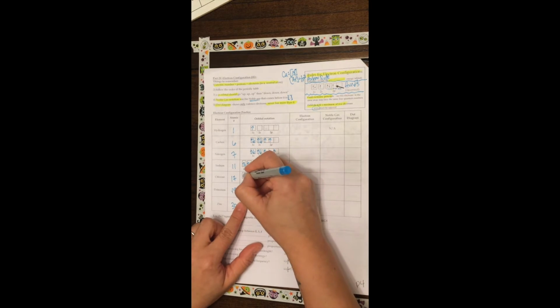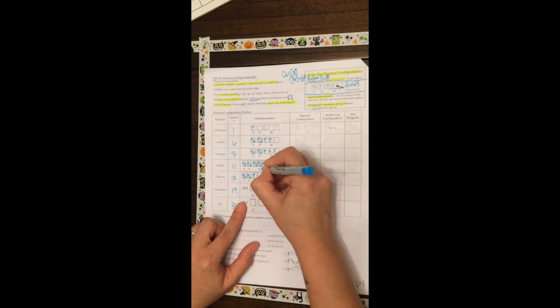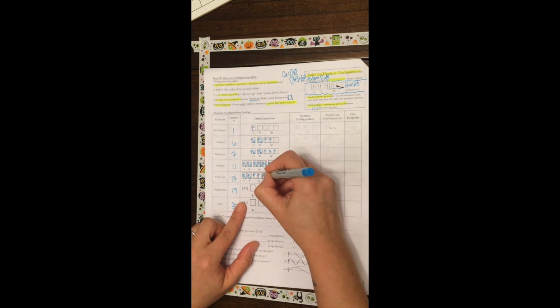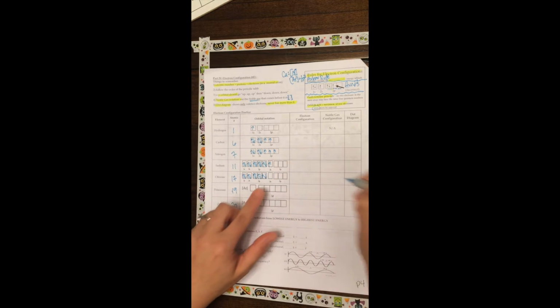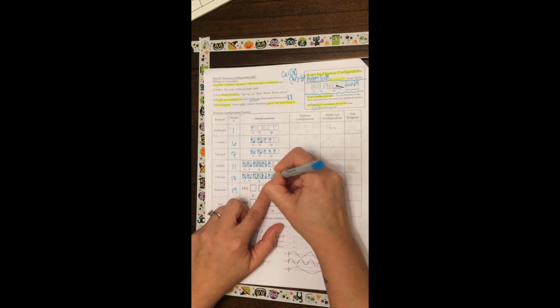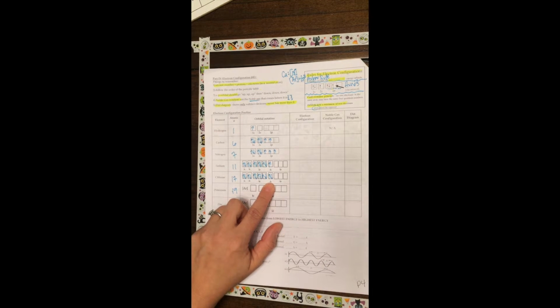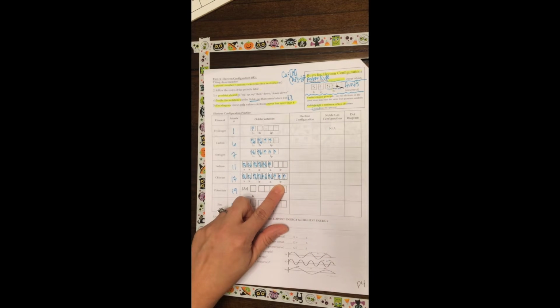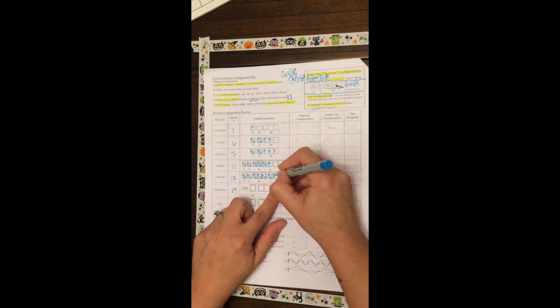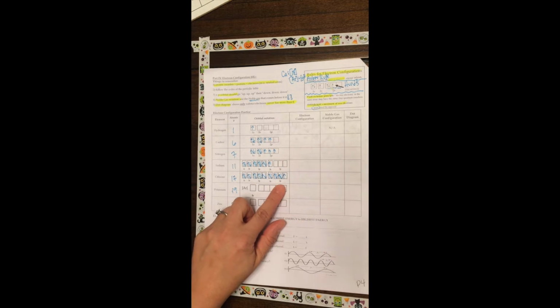Okay, for chlorine, 1, 2, 3, 4, 5, 6, 7, and then 8, 9, 10, and then 11, 12 go into the 3s. And now we have 5 more electrons that we have to put in. So we're going to put 1, 2, 3, and now we can pair them down, 4 and 5. Okay, and that gives us 17 electrons.